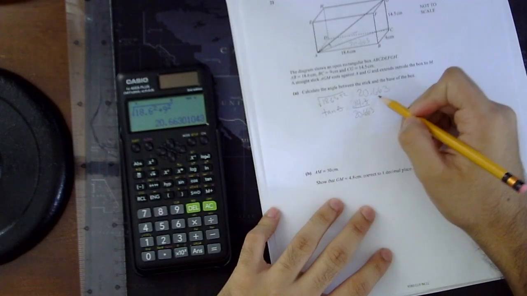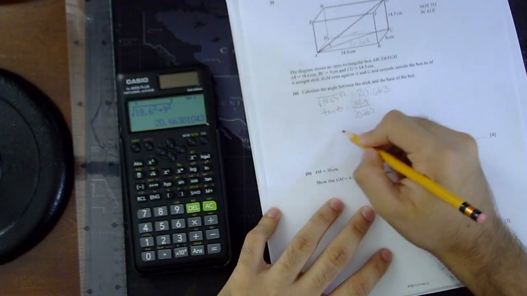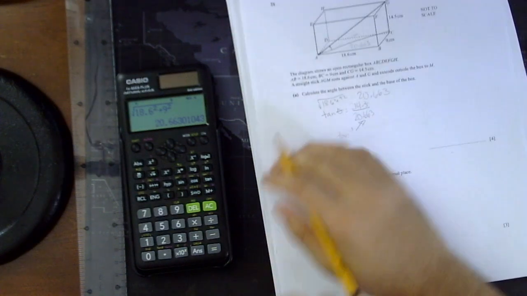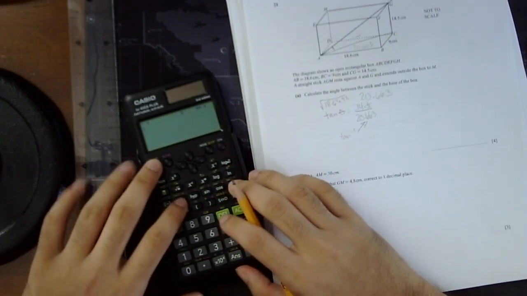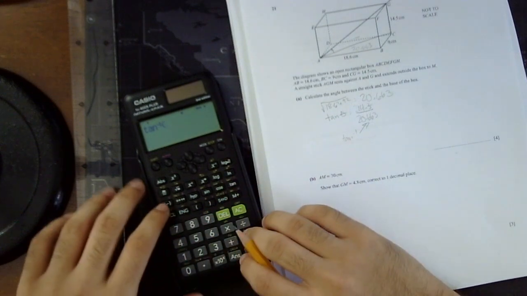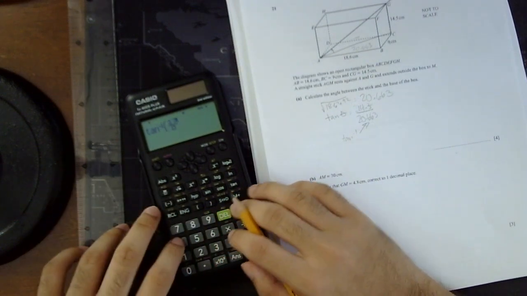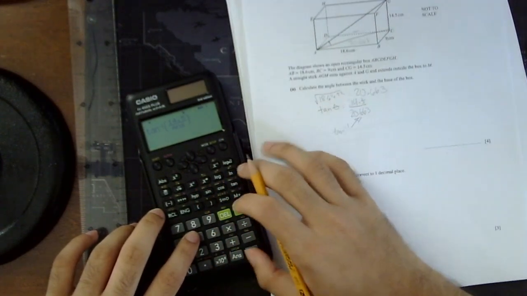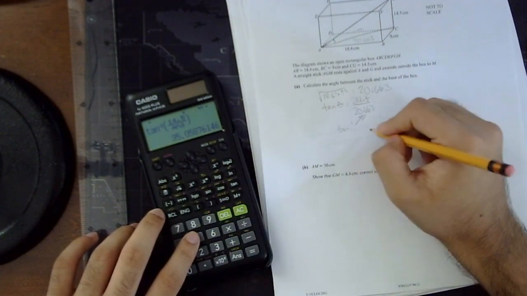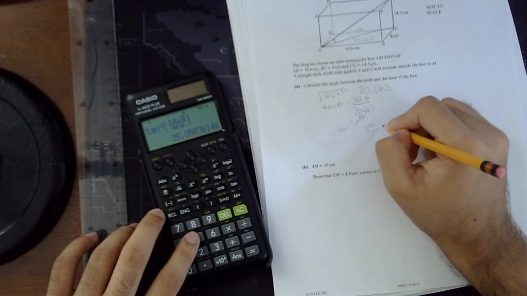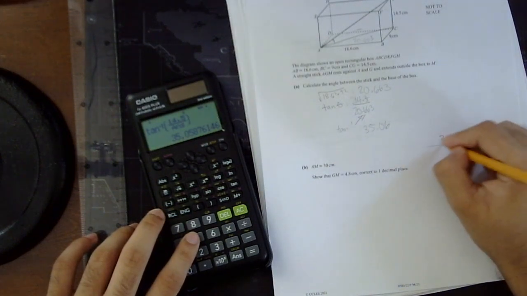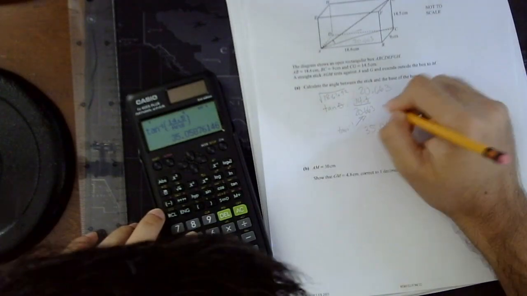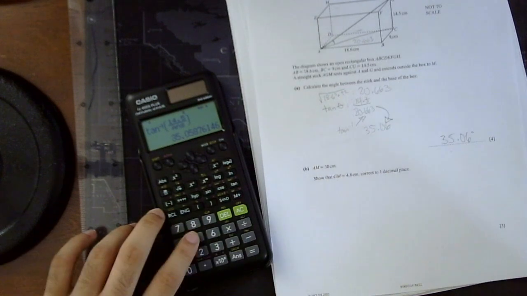And then after that I can do tan to the negative 1. That's okay. So that works. Tan negative 1 of 14.5 over the previous answer is equal to 35.06 degrees. All right.